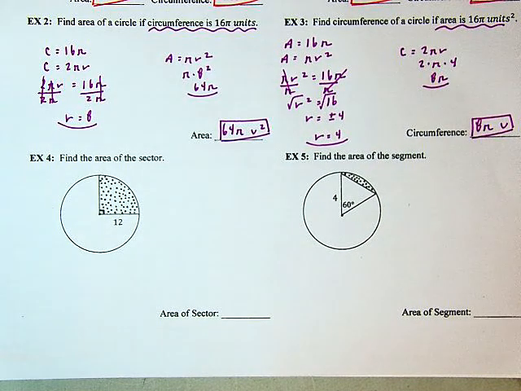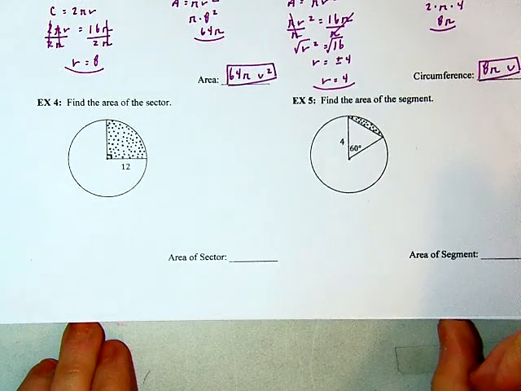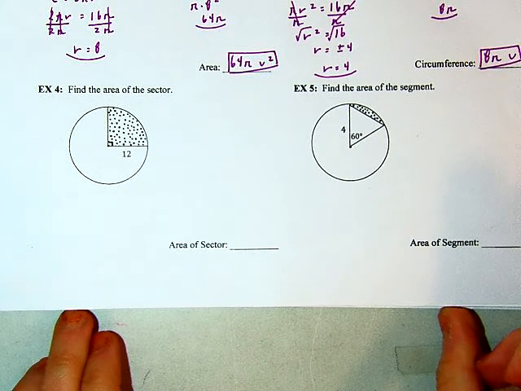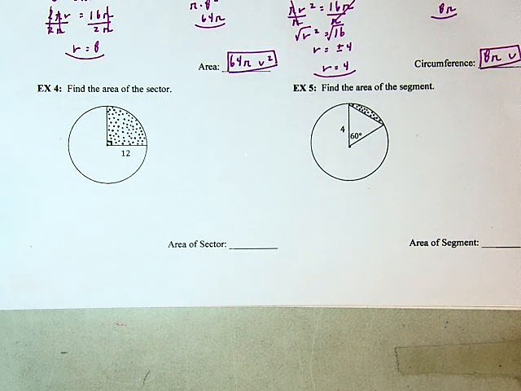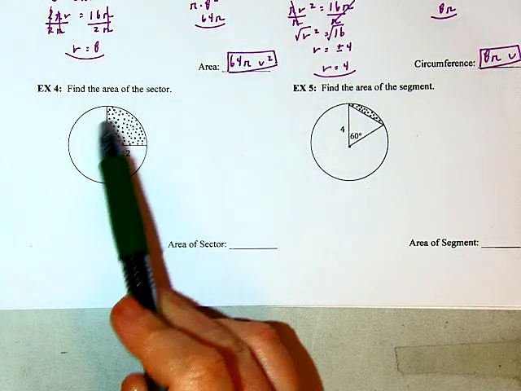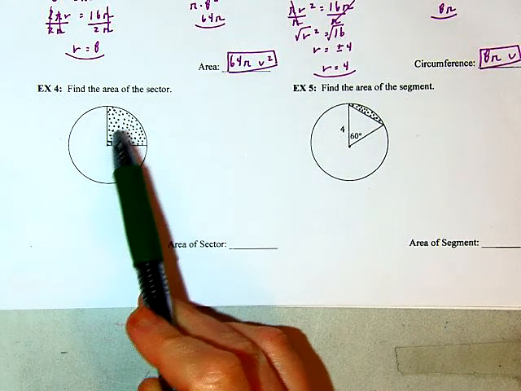All right, next we're getting to a sector problem. So find the area of the sector. Again, a sector is just like a slice of pie. So how do I get to that slice of pie? First, I'm looking at what's the ratio of the sector here, its angle measure to the whole circle.